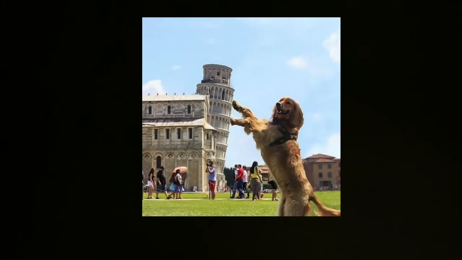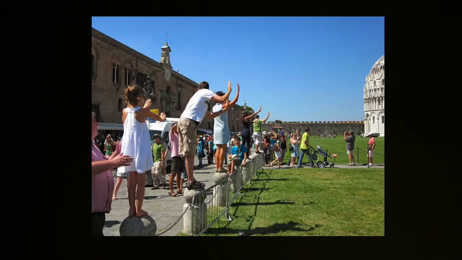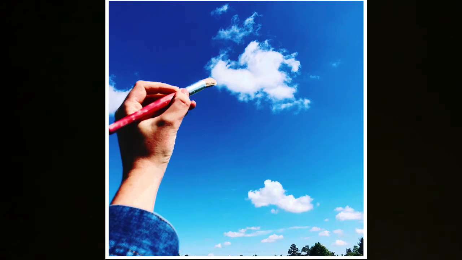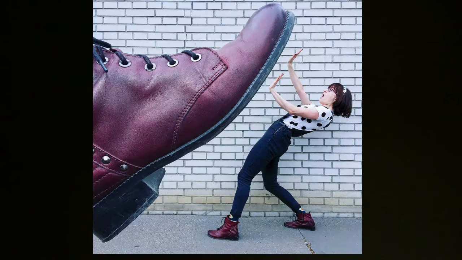I mean, really famous. But in reality, if you step back, it's just a lot of people holding their hands up in the air and somebody else taking a picture of them. Here are some examples of forced perspective photography in other forms.